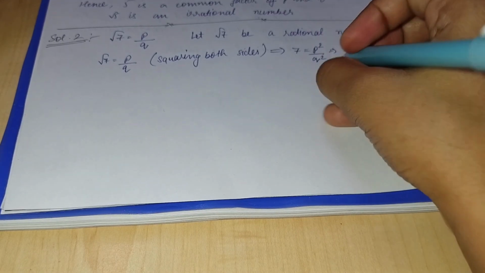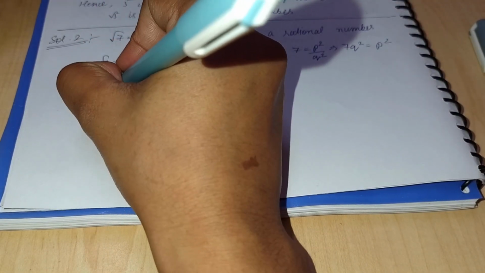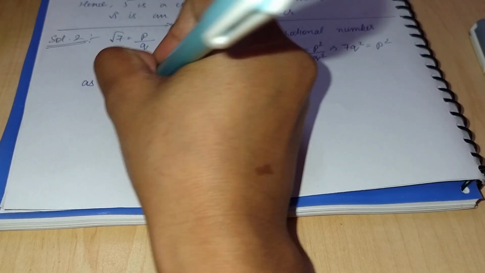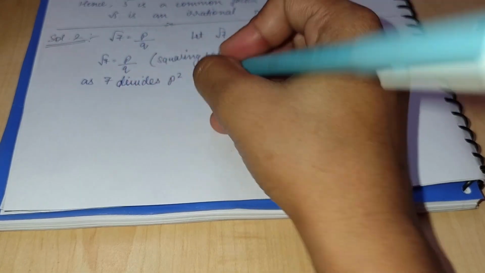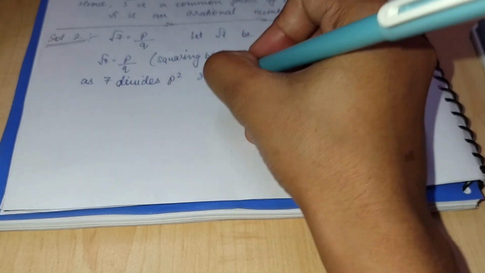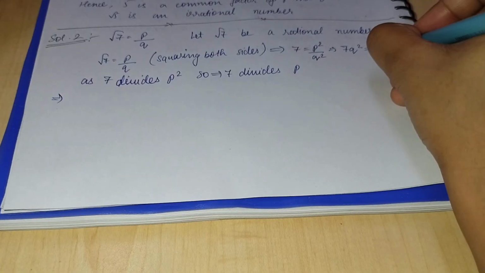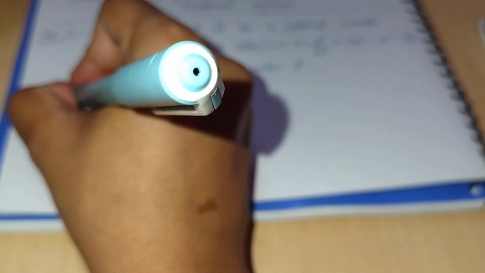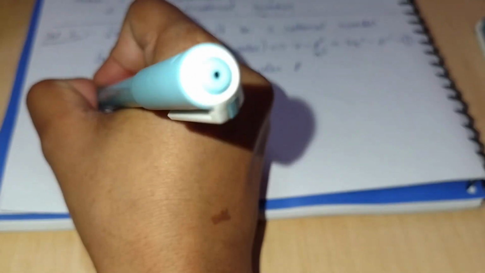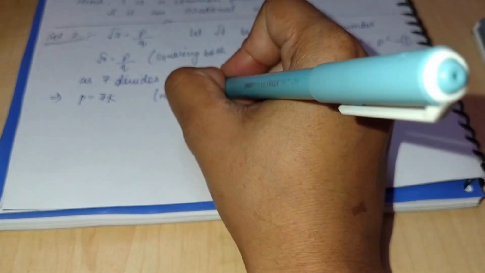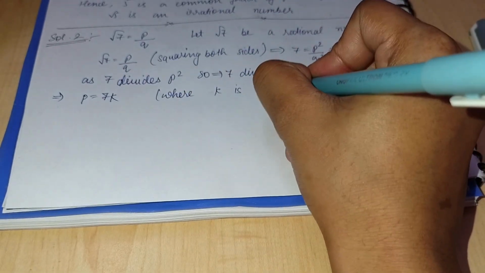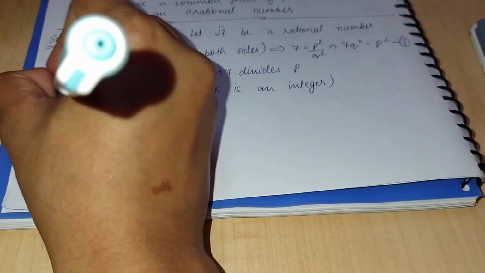As 7 divides p square, and 7 is a prime number, so 7 will also divide p according to the first theorem. Hence p is equal to 7k, where k is some integer. Now putting the second equation in the first equation, we will get 7q square is equal to p square.